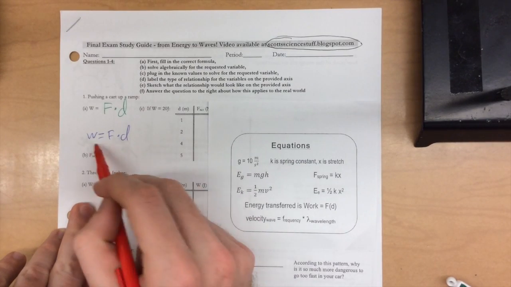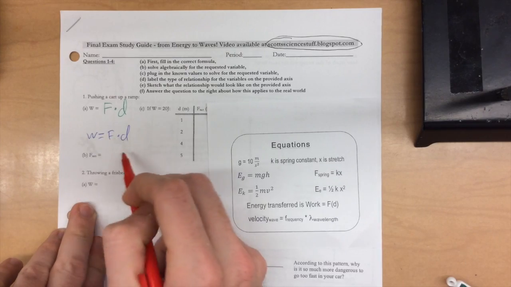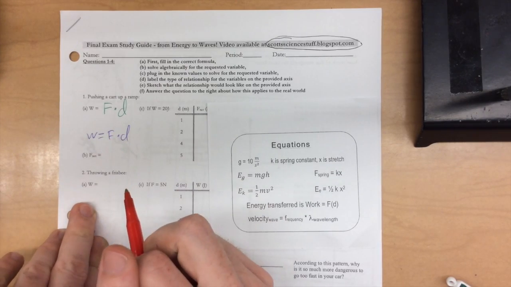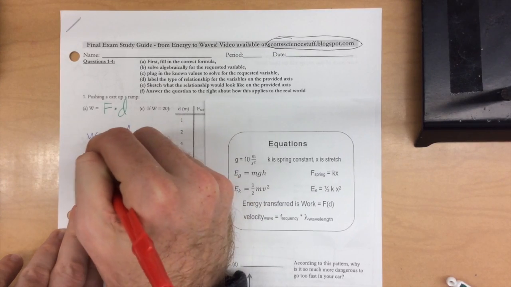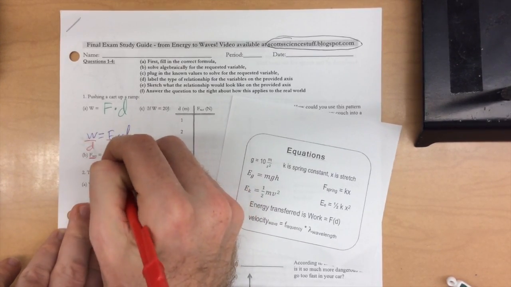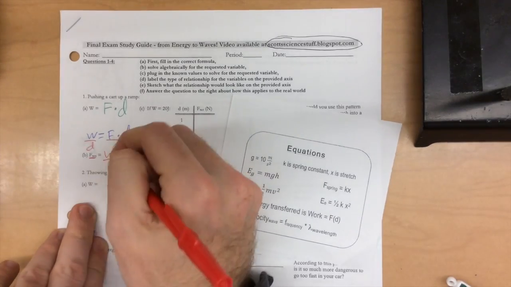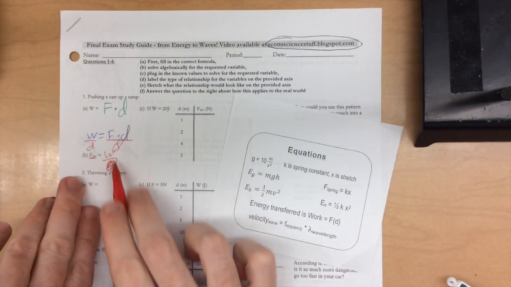Now, if these were numbers, you would know what to do. If this were 8 equals F times 4, you would know to divide by 4. Just because they're letters doesn't mean it's different. We're going to divide both sides by D because we're trying to get F alone, right? And so F equals work over distance.